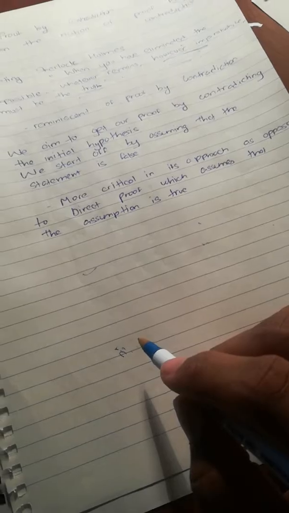And once you arrive at the final conclusion, you conclude that the proof by contradiction is false, thus rendering your original hypothesis true after all. And it's actually quite a critical process because you start off by assuming that your hypothesis is false, as opposed to direct proofs, which assume that the hypothesis is true. So let's go into an example.